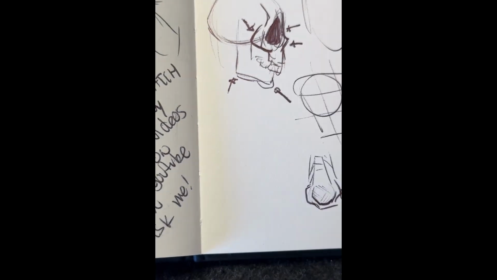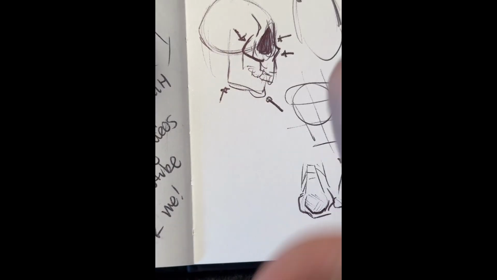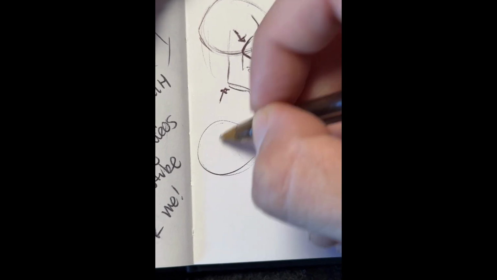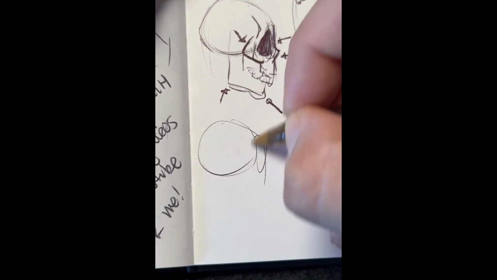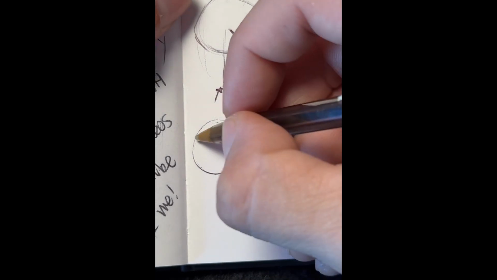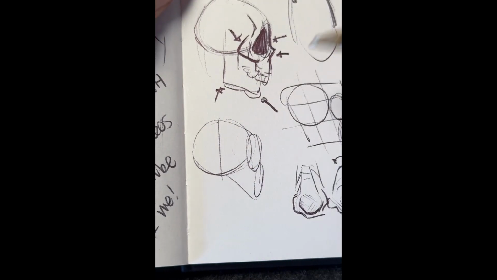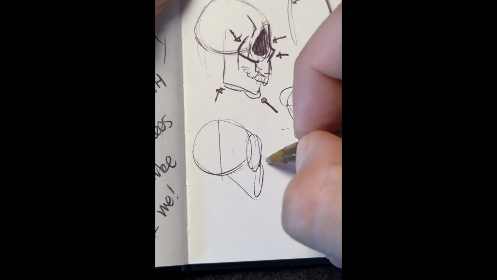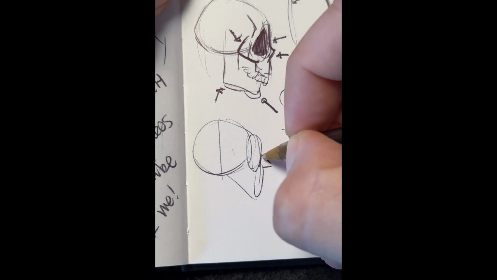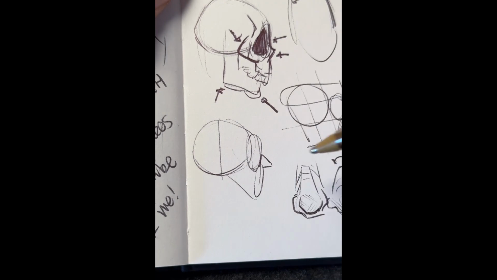Let's draw some more profiles. So a nose in profile. Boom, boom, boom. So circle, circle, circle. There you go. I like that. Split that in half. Gives me my jaw. A nose from the side would literally be this: a little tiny triangle at the bottom of wherever I draw that first circle.